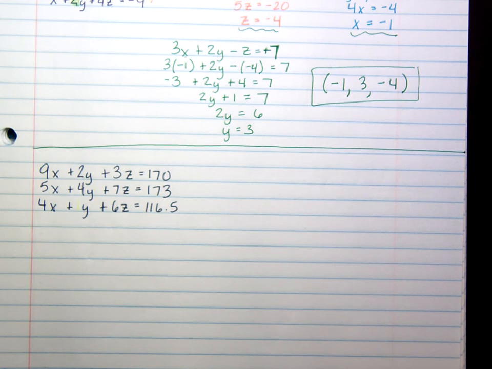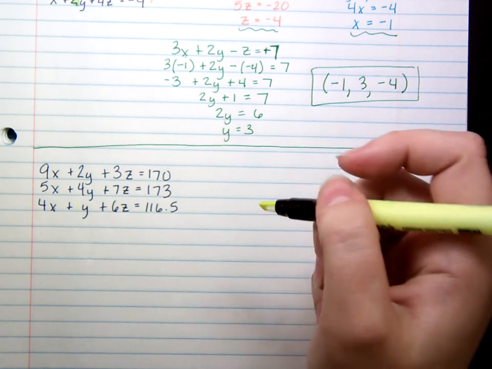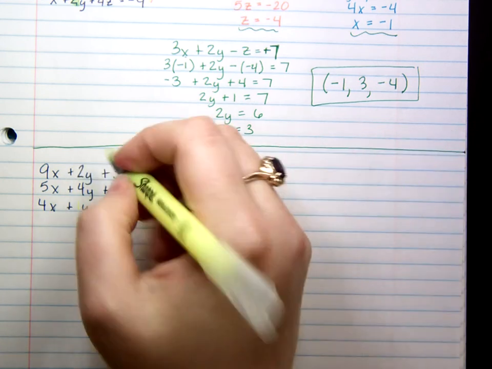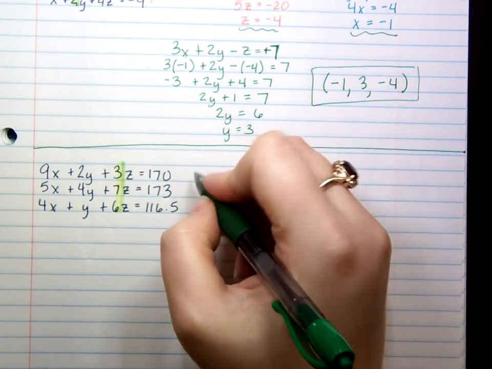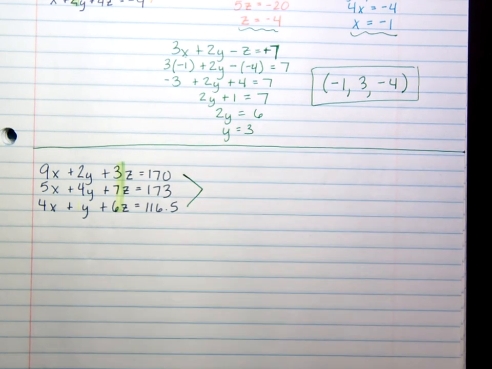But I'm not going to choose the y's. I'm going to show you how you might work it if maybe there weren't any easy ones. I'm going to choose to eliminate the z's, just to show you how you would go about working it if there wasn't an easily eliminated variable. So I'm going to start with these two.